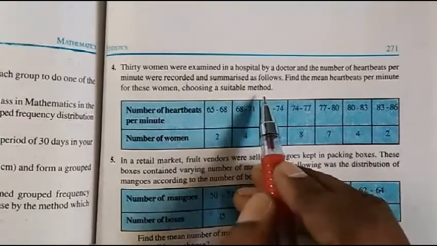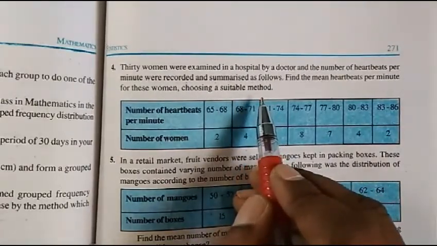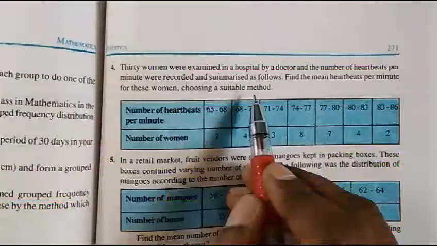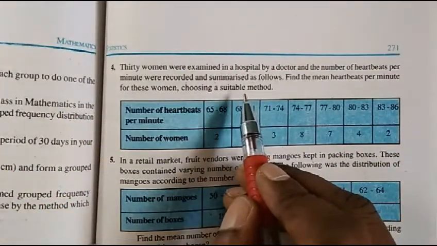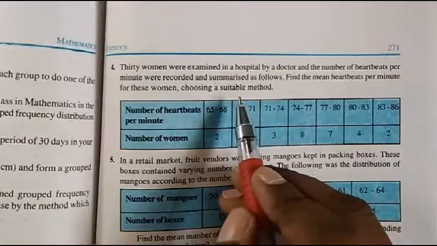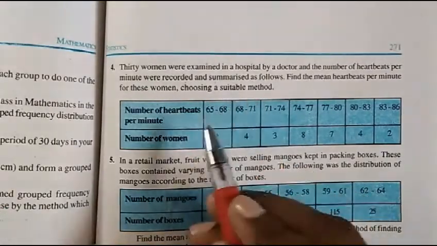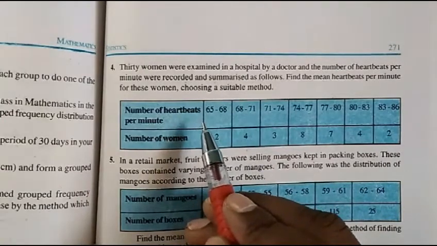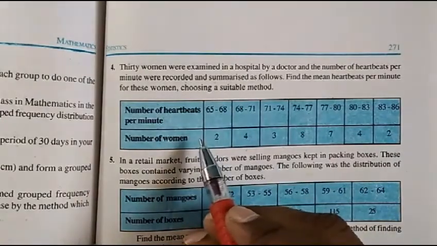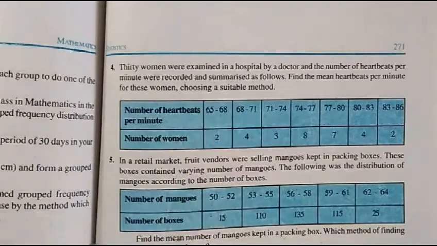Suitable method means you are free to do any method. I have taught you three methods: direct method, assumed mean method, and step deviation method. So you can use any of these methods. Please go through the introduction, and whichever method you are comfortable with, you can use it. But I will go with the step deviation method, which is the easiest method.